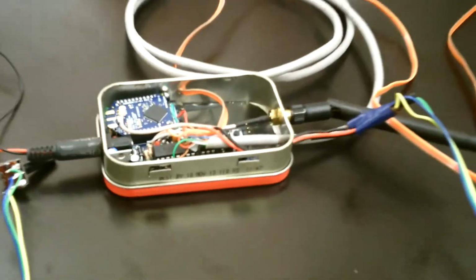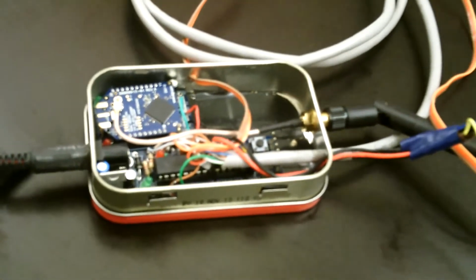Hi, I'm Andrew. I go to the Dalton School, and I'm going to 10th grade. And this is my project, a bike cycle computer, I guess.